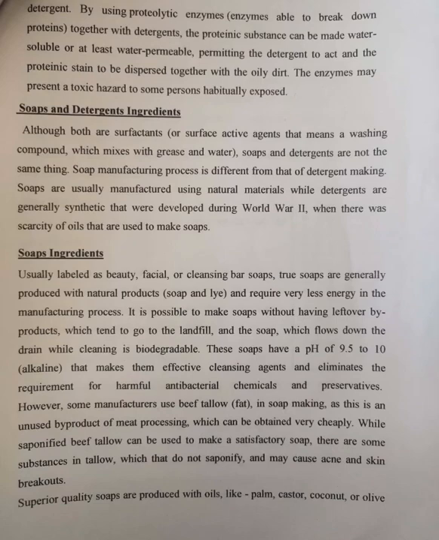It is possible to make soaps without leftover byproduct which tends to go to the landfill, and the soap which flows down the drain while cleaning is biodegradable. These soaps have an alkaline pH of 9.5 to 10. This alkaline pH makes them effective cleaning agents and eliminates the requirement for harmful antibacterial chemicals and preservatives.